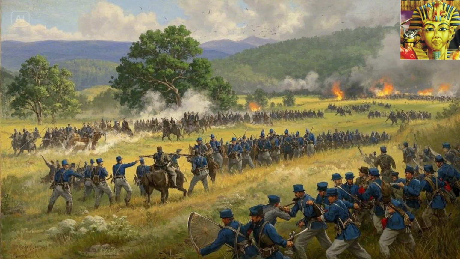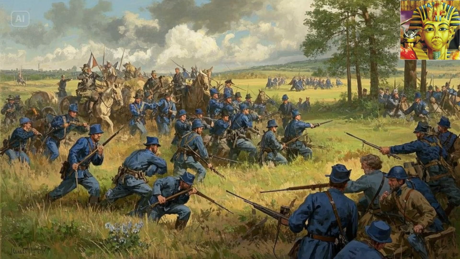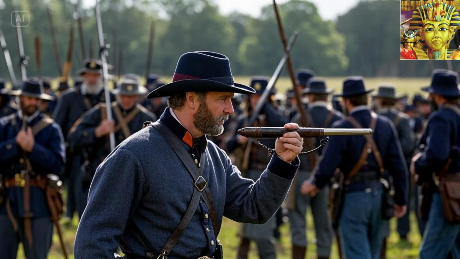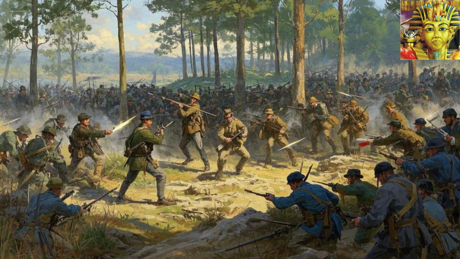Impact on foreign relations. The Confederacy had long hoped for recognition and support from European powers, particularly Britain and France. However, the failure to achieve a decisive victory at Chickamauga and the loss of Chattanooga diminished the likelihood of foreign intervention. European observers viewed these setbacks as evidence that the Confederacy was unlikely to achieve independence, leading to a decline in diplomatic efforts to secure recognition.